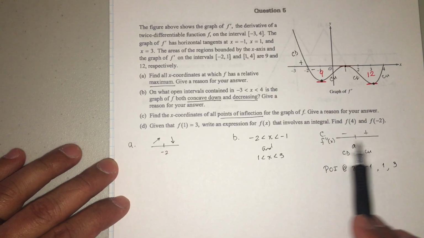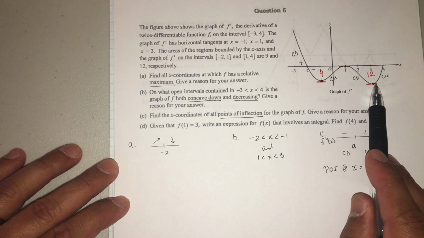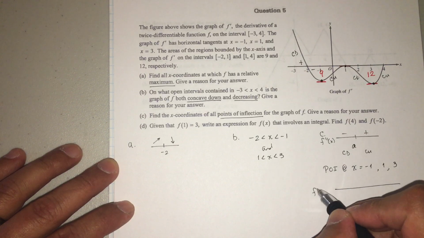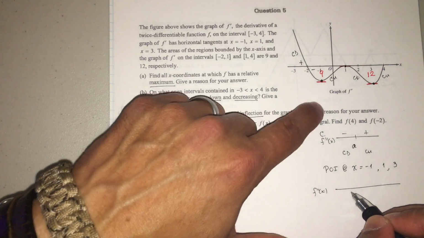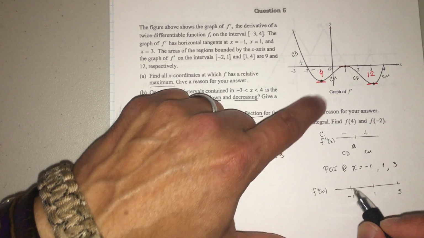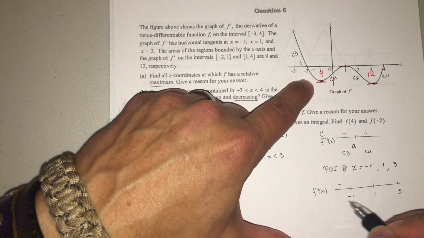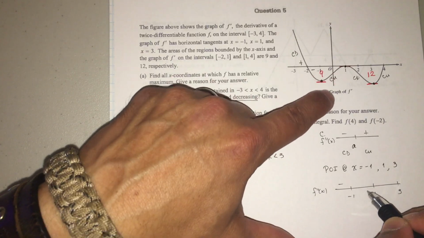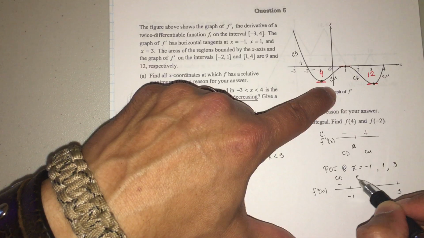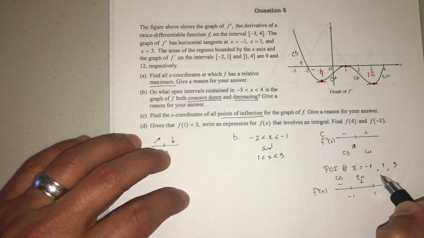And if you want, you can actually draw a number line here, and you can put -1, +1, +3, and then do it that way as well, right? So you can do this right here, f double prime of x. If that's easier, you can put -1, and then +1, and then +3. So to the left of -1, concave down, negative. From -1 to 1 is positive, concave up. All right, so concave down, concave up. And then from 1 to 3, that's negative, concave down.